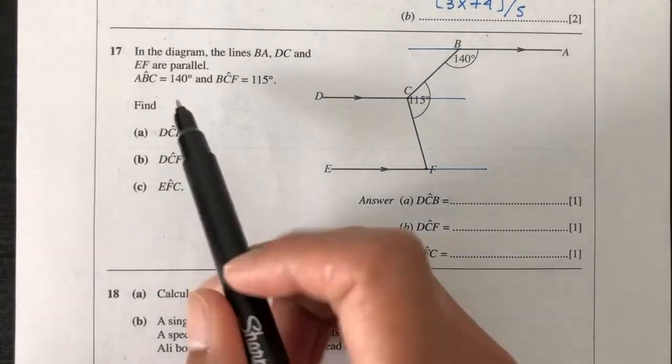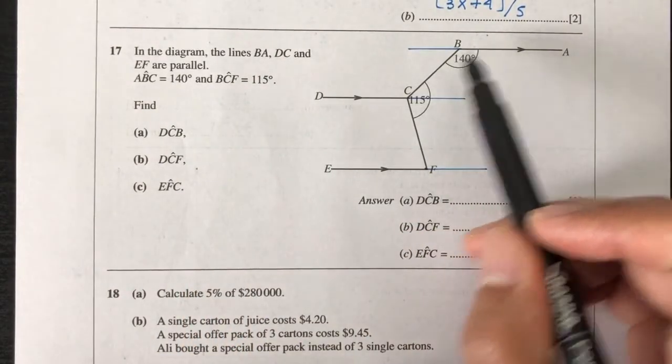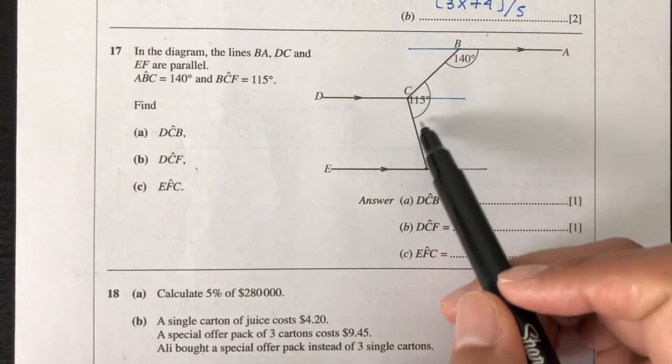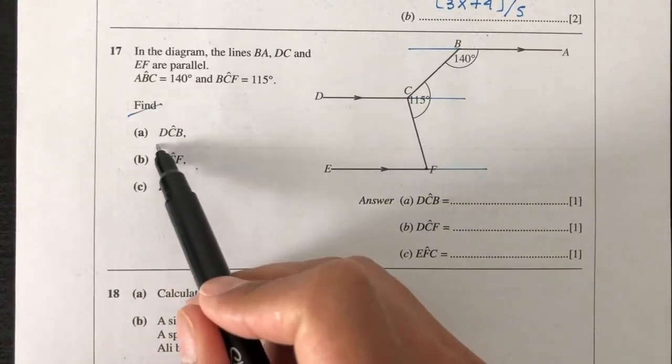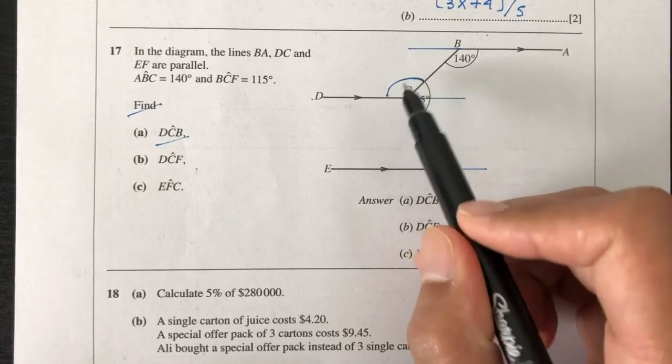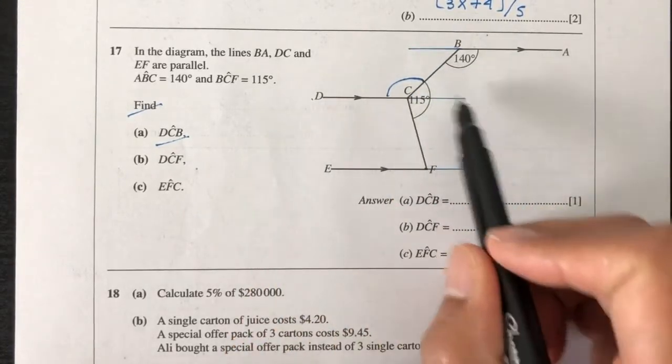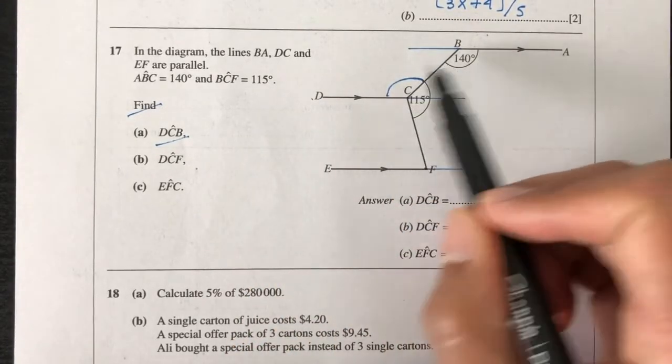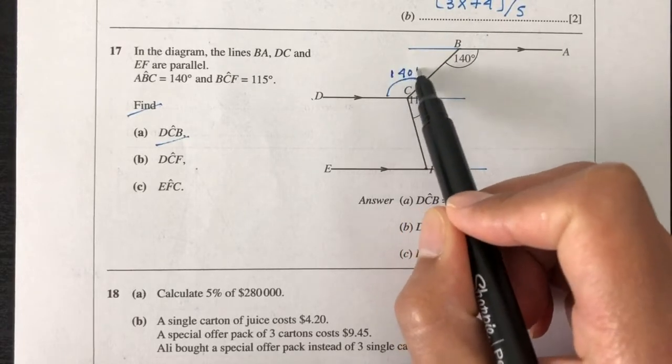Now it says the angle ABC is 140 and BCF is 115. Part 1, find DCB. So this angle is pretty obvious. Since these two lines are in the same direction, this angle is equal to this angle. So this will be 140.